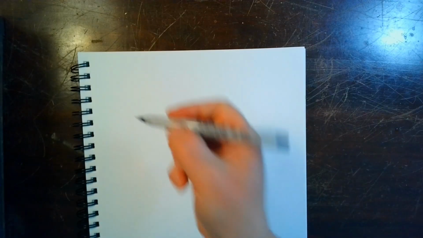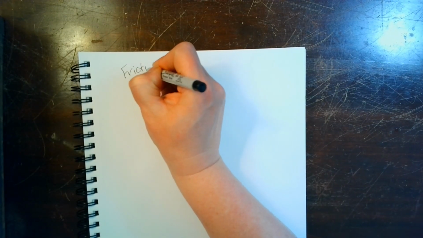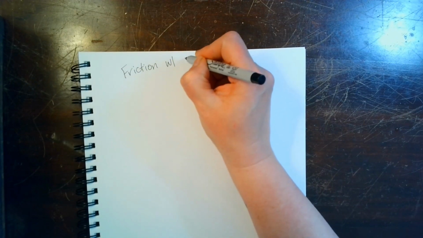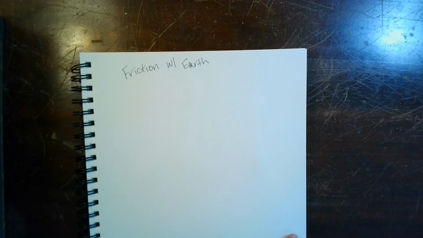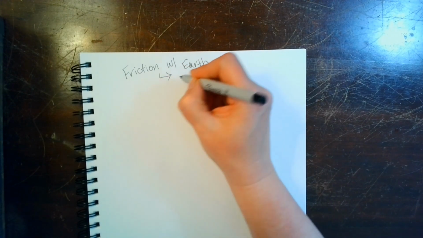So a lot of these large wind systems that I explained, the pressure gradient force and the Coriolis effect, are more applicable to our global climate and overall trends in the weather. However, closer to the ground, the wind experiences friction as it's passing over the earth. This is where we get some local wind systems.